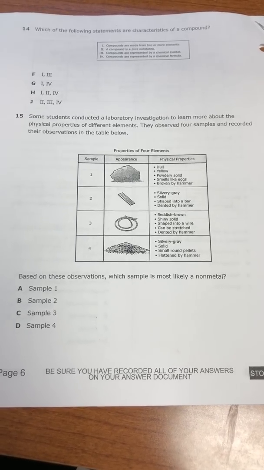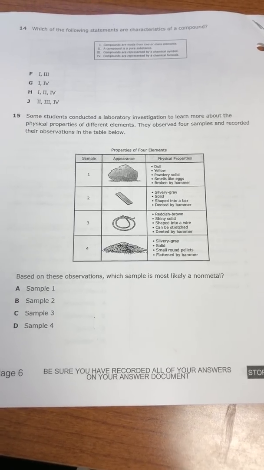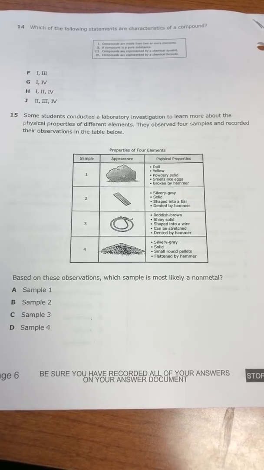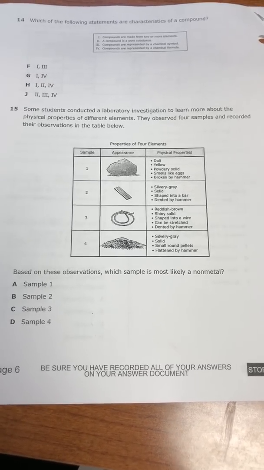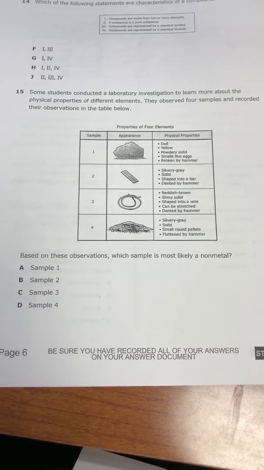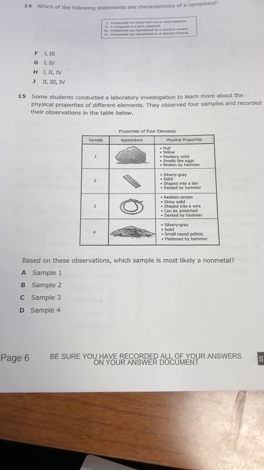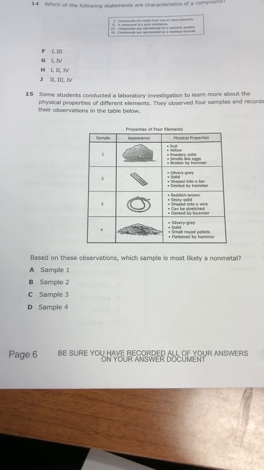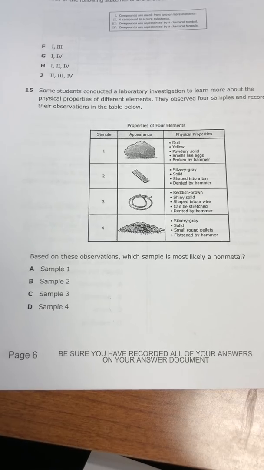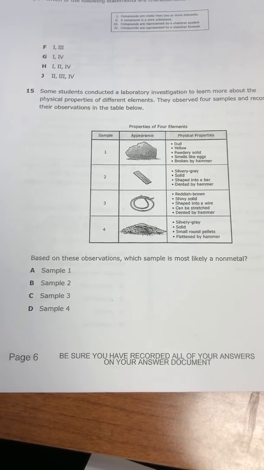Number 3 is a reddish brown, shiny solid, shaped into a wire, and can be stretched, and it's dented by a hammer. Number 4 is a silvery gray, solid, small round pellets, and flattened by a hammer. Based on these observations, which sample is most likely a nonmetal? A, sample 1. B, sample 2. C, sample 3. D, sample 4.